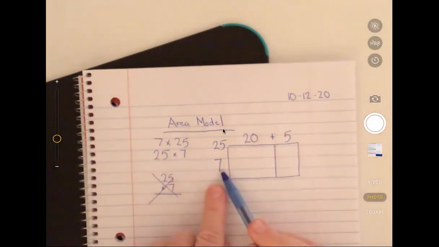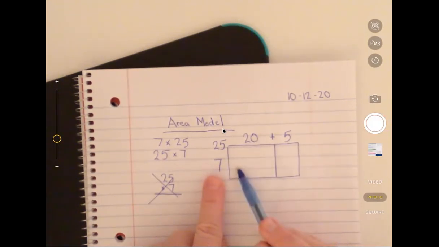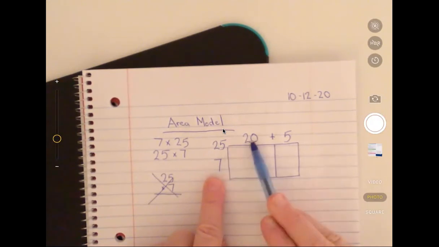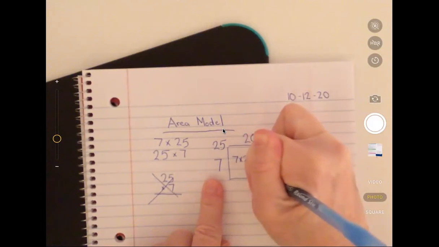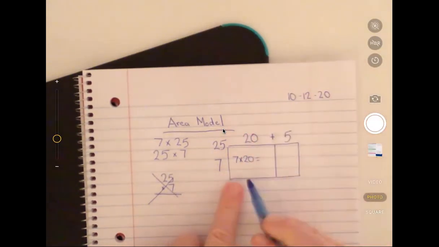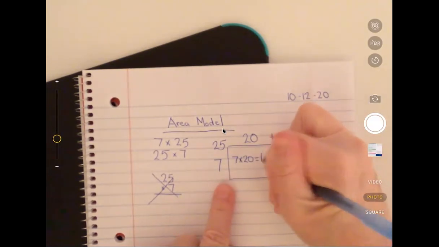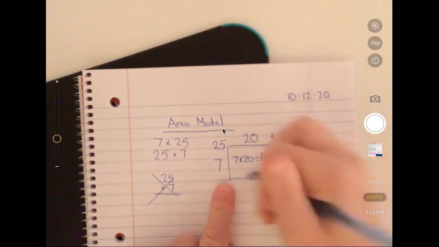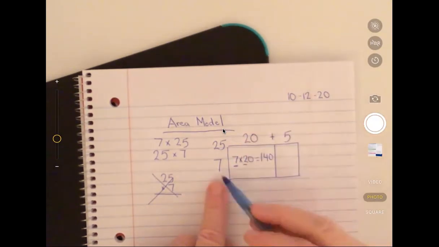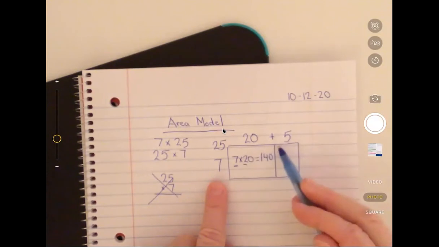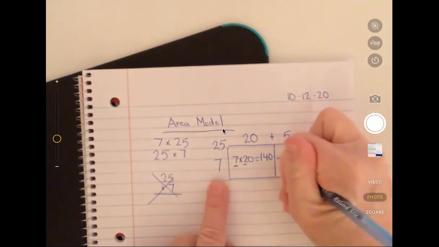So an area model now shows us 2 smaller parts. So now I can take these 2 parts and multiply them. 7 times 20. So I'm going to write that down. And that will be the area for this part. 7 times 20 is 140, right? 7 times 2, and add the 0. And then here's my next part, 7 times 5. So let's write that down.